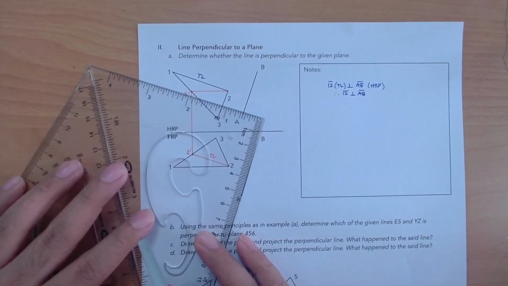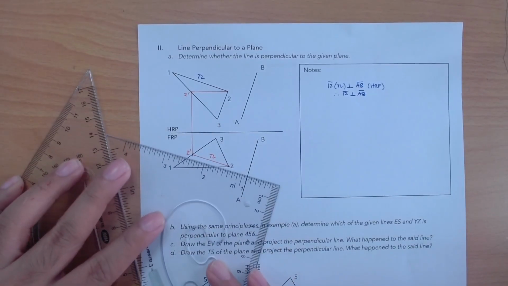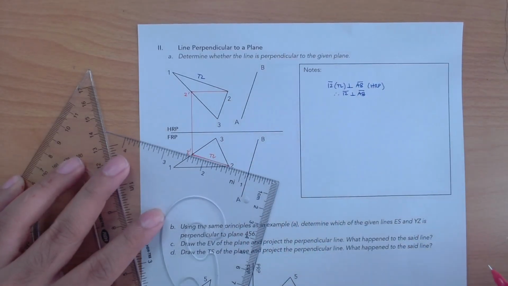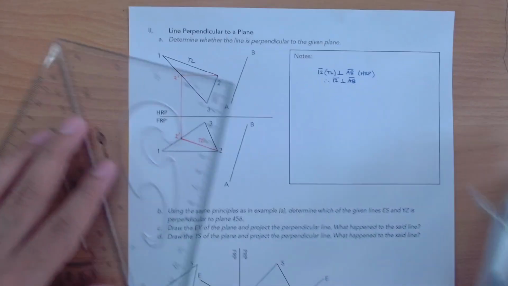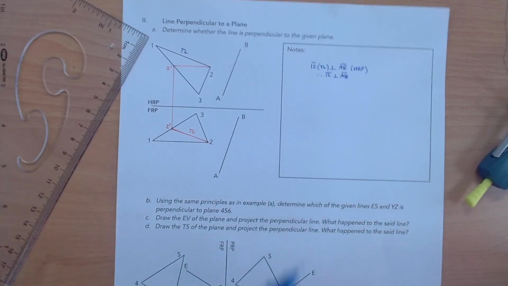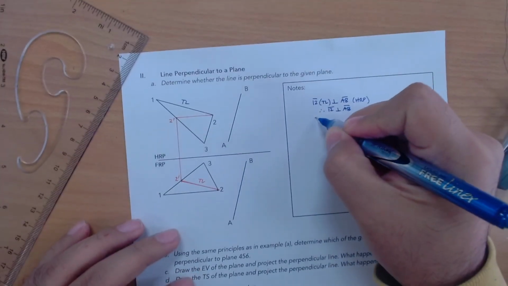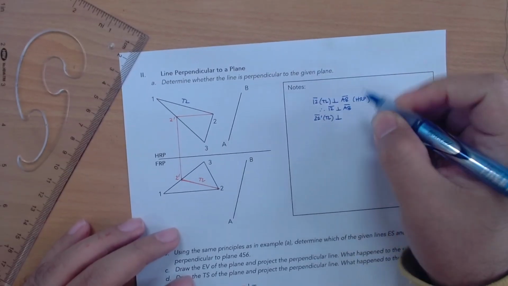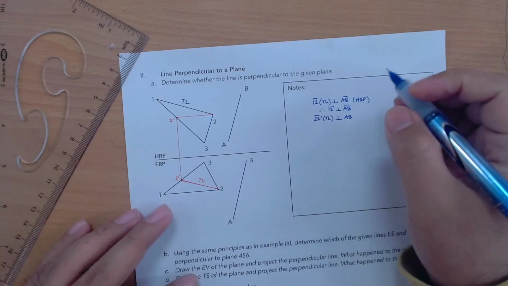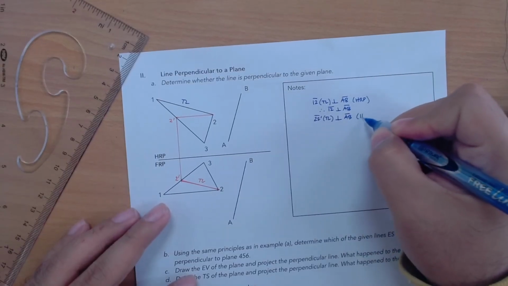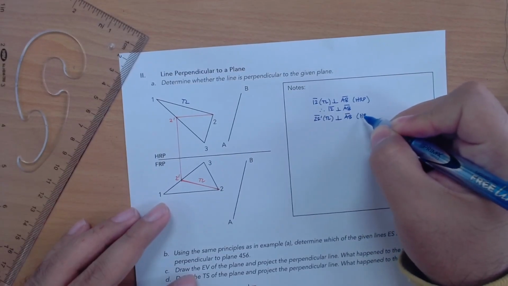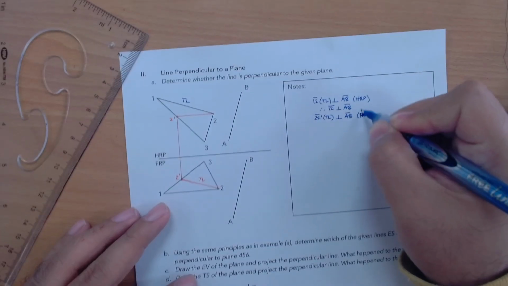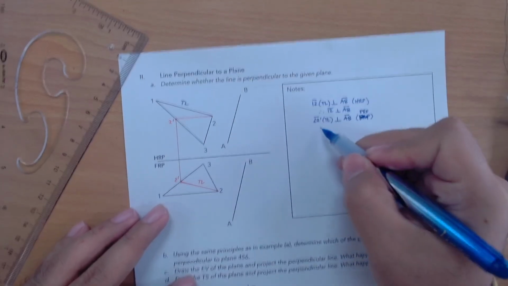2, 2 prime is perpendicular. At hindi masyado maganda yung gawa. 2, 2 prime is perpendicular to AB. Also now in FRP. No? So we can say that 2, 2 prime, which is a true length in FRP, is perpendicular to FRP.